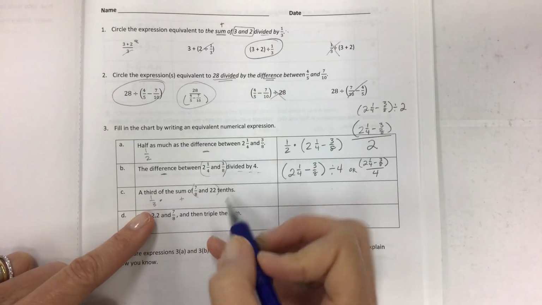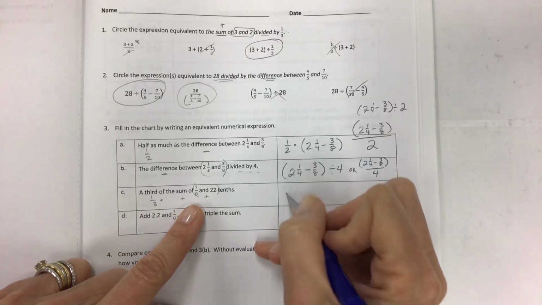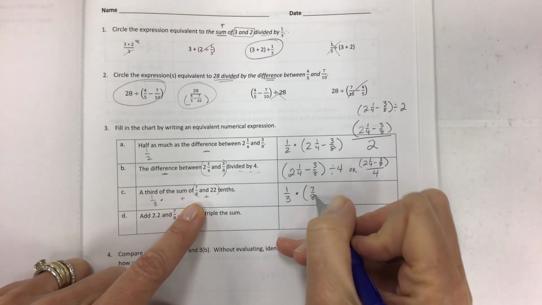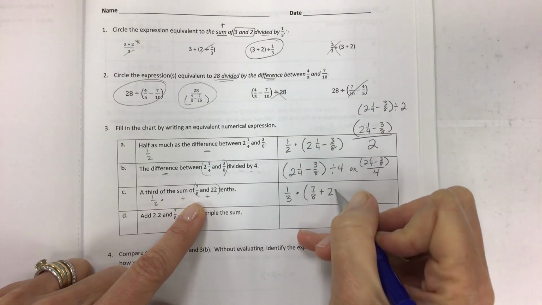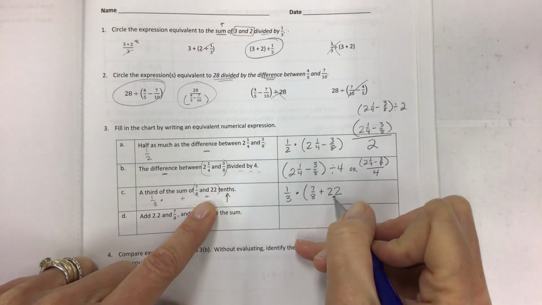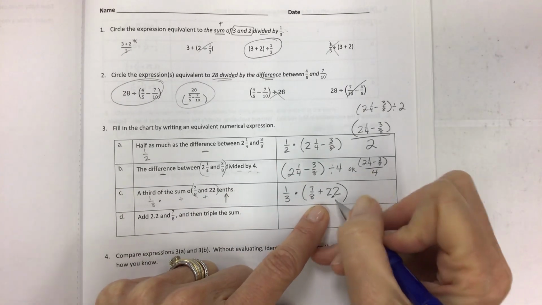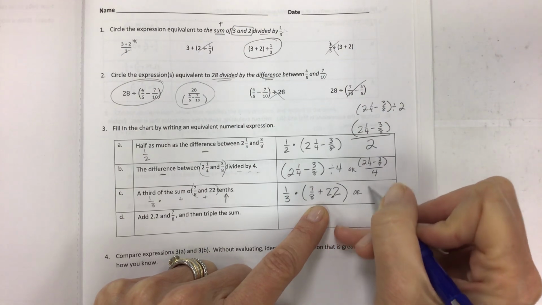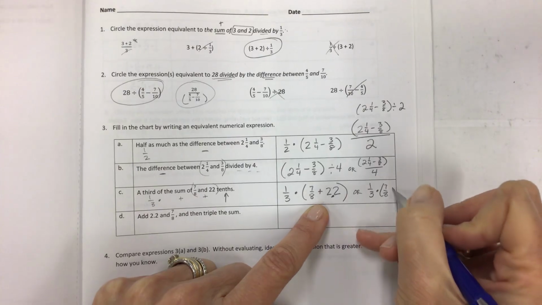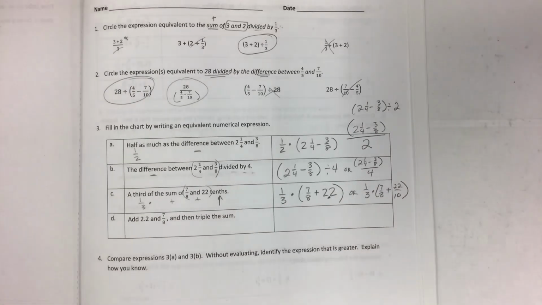How about a third of the sum of this and this, okay? So we're going to put those two together, and then we're going to take a third of it. So you can do a third of the sum of 7/8 and 22/10. They are so trying to mess with us. So 22/10 can look like that, or it's kind of a weird looking decimal, or you can do 1/3 of 7/8 and 22/10 if you feel so inclined.